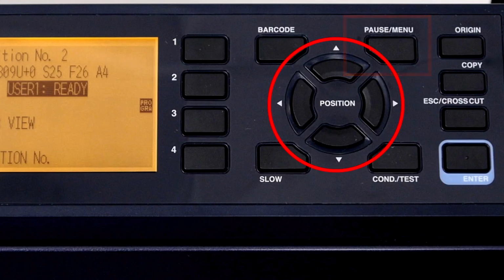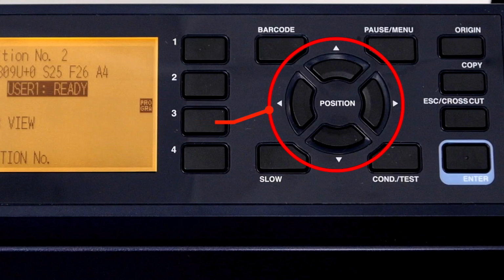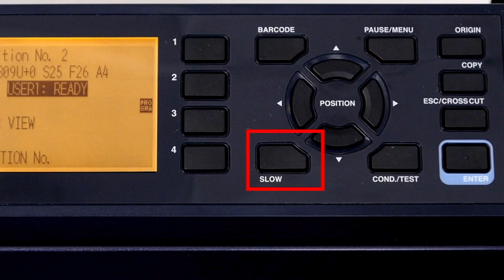The arrow keys just below have two functions. The first function is to move the toolhead to a new location. The second function is to change values on items displayed in the LCD screen, such as increasing or decreasing a value. When moving the cutting tool or pen to a new location, the toolhead will start out at normal speed. Pressing the slow key while pressing the arrow key will reduce the speed.